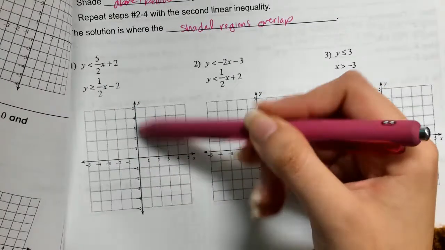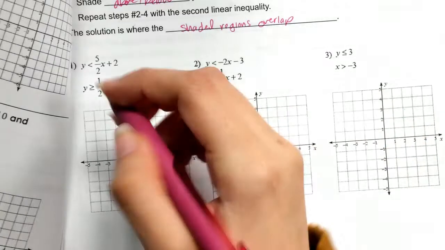So since it's my y-intercept, I'm going to look on the y-axis. I'm going to look for 2. That is my first point.